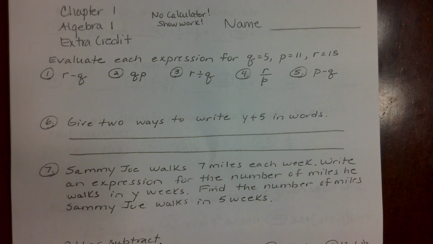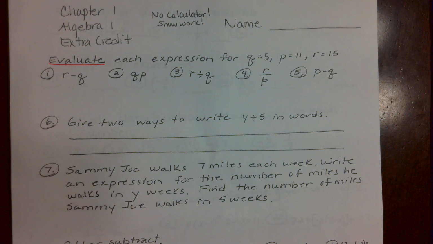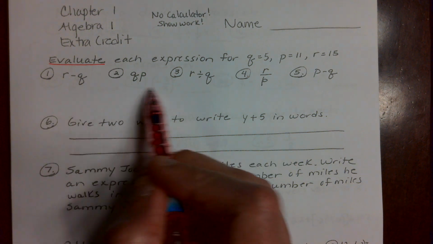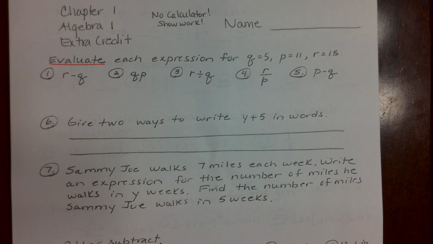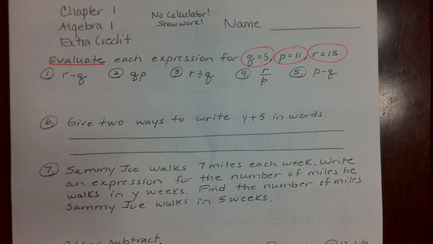All right. Evaluate. Evaluate means what? Find out the answer. Each expression, notice there's no equal signs because it's an expression. For Q equals 5, P is 11, and R is 15. So we're just going to substitute those values in, and be very careful you don't put the wrong value in. That's just such a bummer.